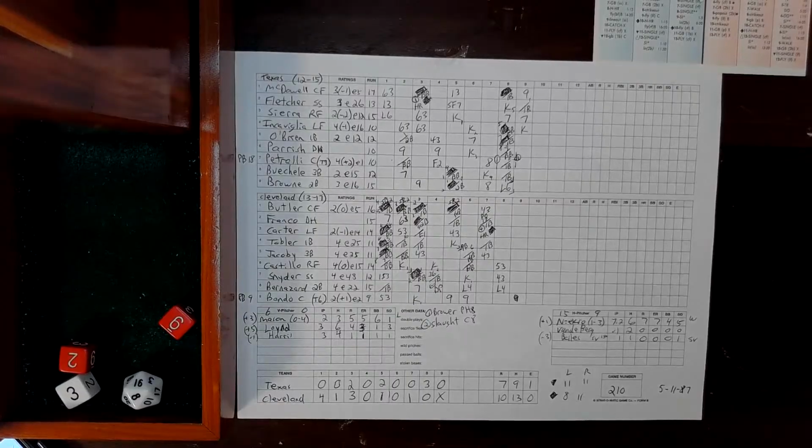But the final game of the block on May 11th will be California and Detroit. It'll be Mike Witt against Walt Terrell. That'll be from Tiger Stadium. And that'll probably be tomorrow, I'm guessing.